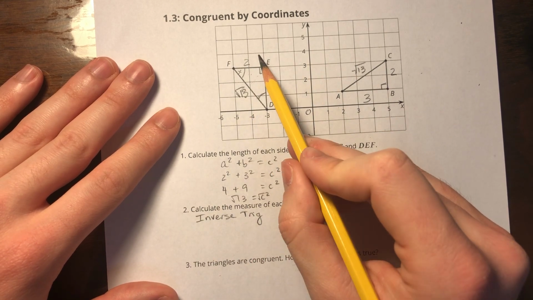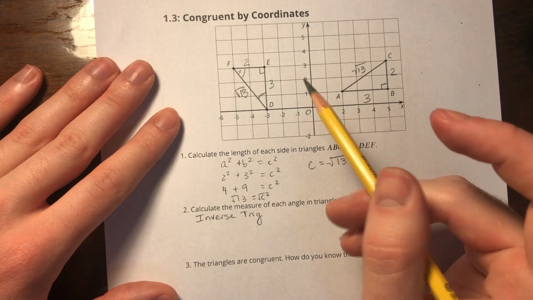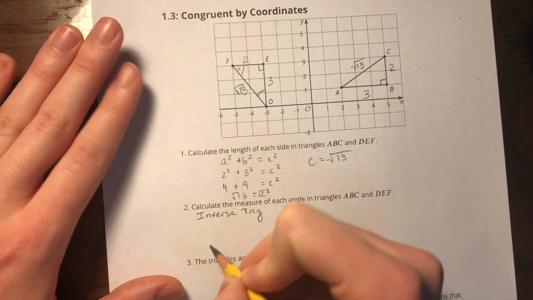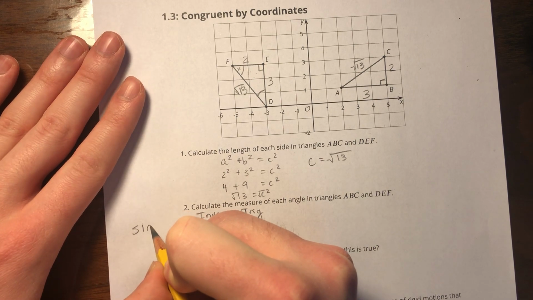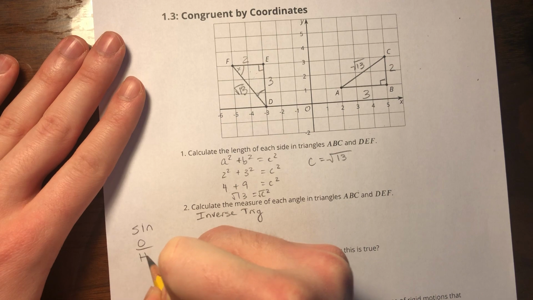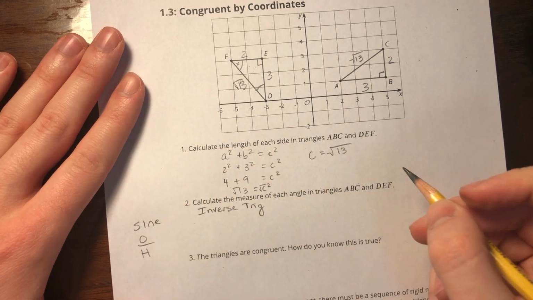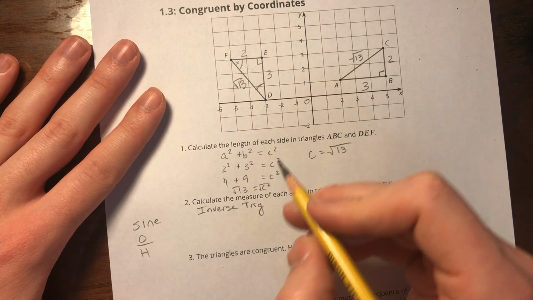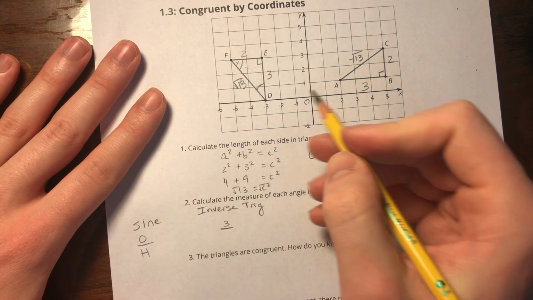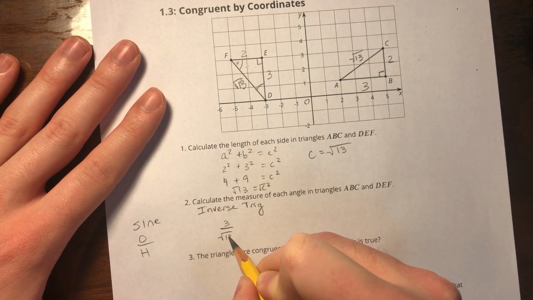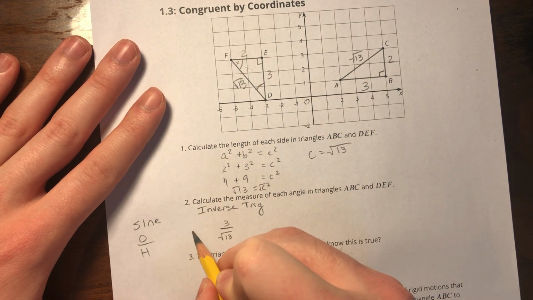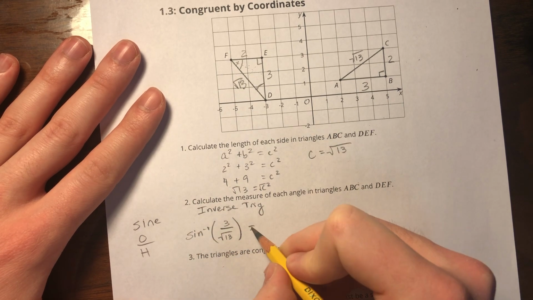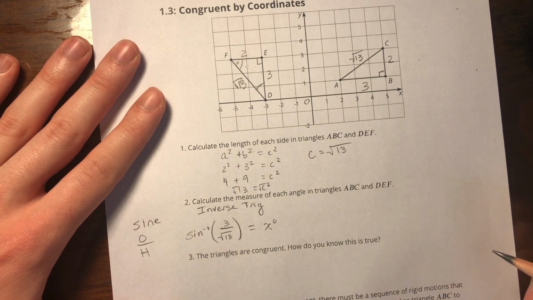So because I have all three sides labeled, I could use any inverse trig function I want. I'll use sine. So sine, if we remember, is going to be opposite over hypotenuse. So if I look at x and I go to the side opposite it, I get 3. And the hypotenuse is radical 13. And what's different about inverse trig is that for inverse trig, you put the ratio in the function. Whatever your answer is going to equal the angle measure that you're looking for.